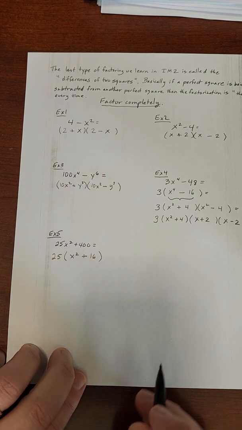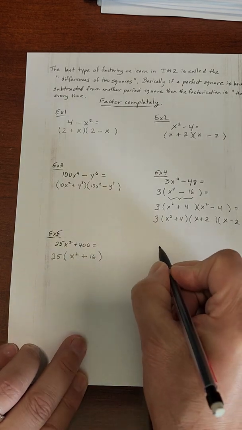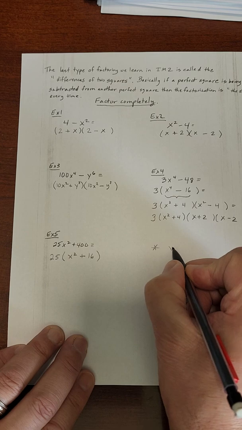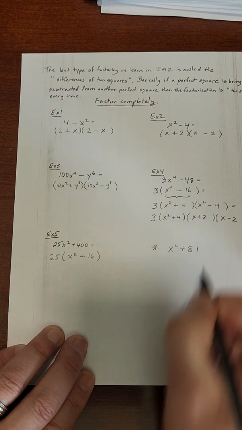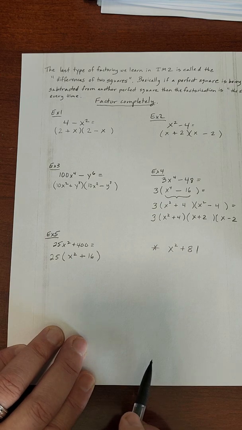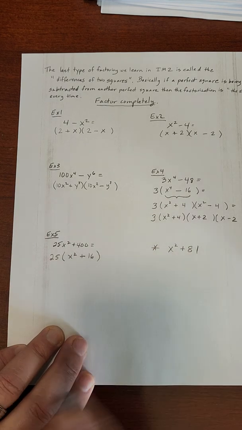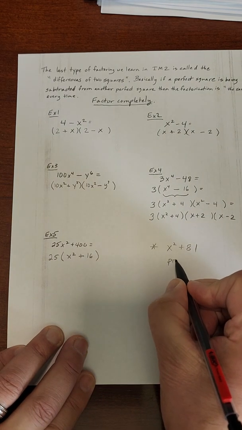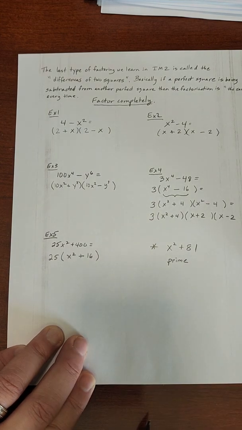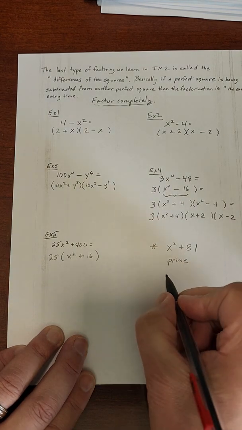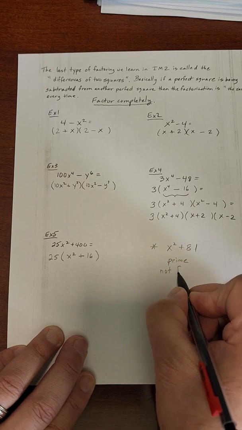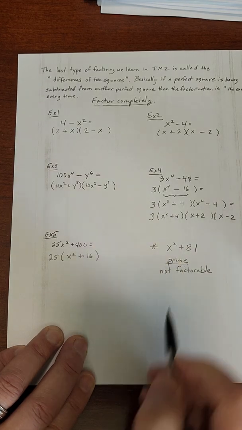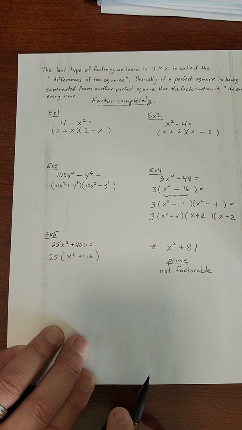Okay, I want to give you one last thing to remember. On your homework, I'll just put a star next to example 6. If I ever give you something like this, x squared plus 81 on your homework, it looks like it's factorable, but it's not because of the plus here instead of the minus. And so if I give you this on your homework, you should just say this example is prime. Prime refers to something that doesn't factor. You could also write not factorable. I would like you to learn this term prime because it's important that you understand what that terminology actually means.